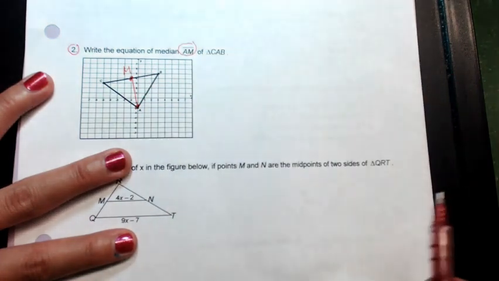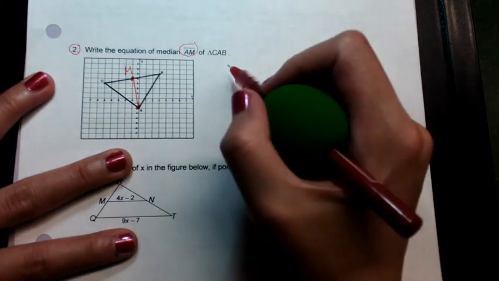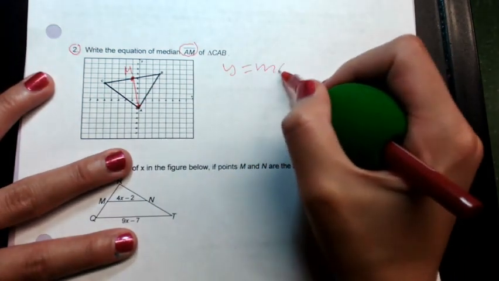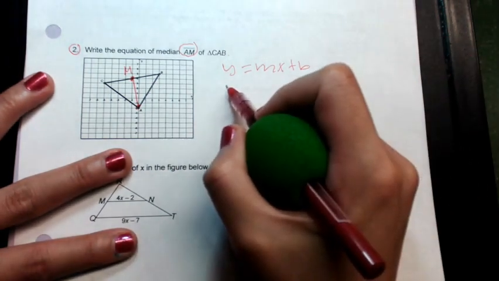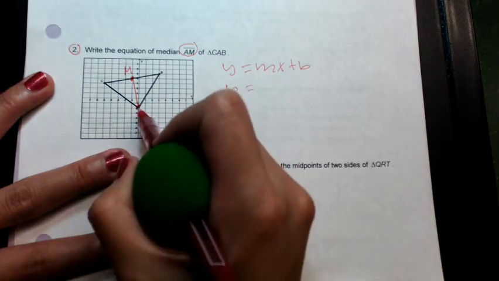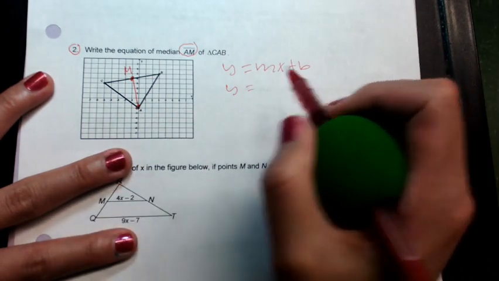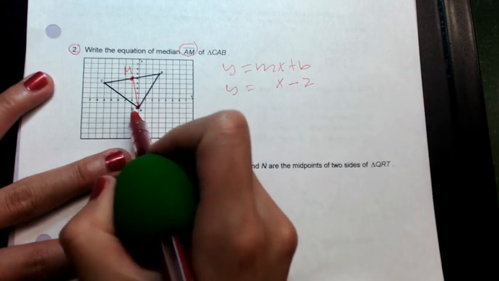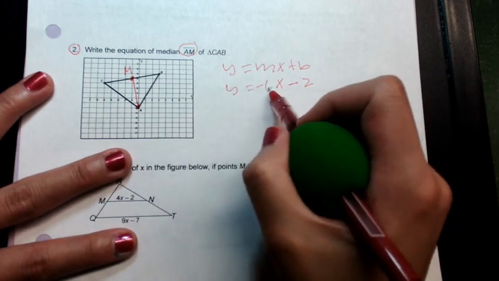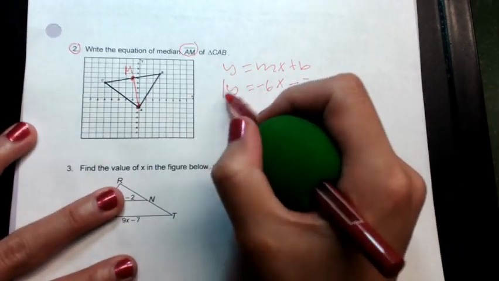So looking at this, I'm going back to algebra 1. y is equal to mx plus b. Back in algebra 1, b was basically the y-intercept. What number are we crossing at A? -2. And let's count the slope. We are going down 6 over 1. That's going to be our -6. And that's our final answer.